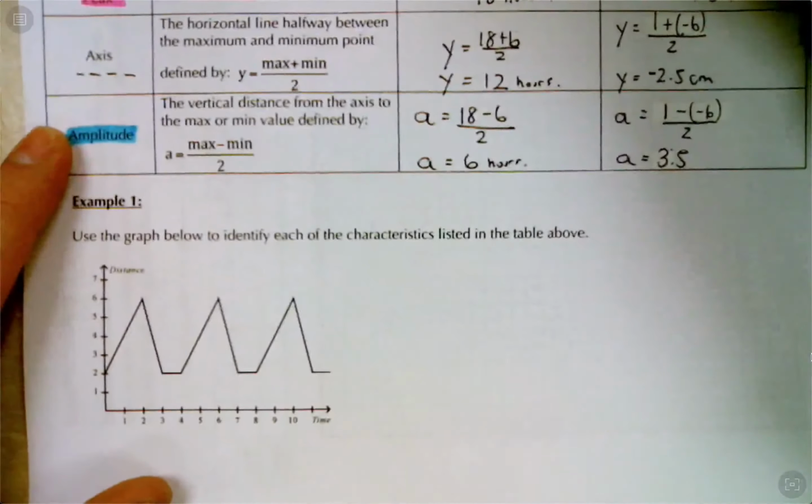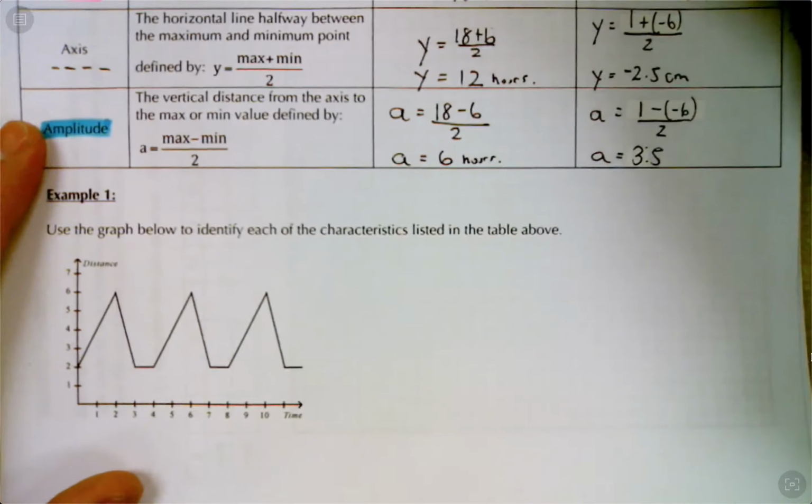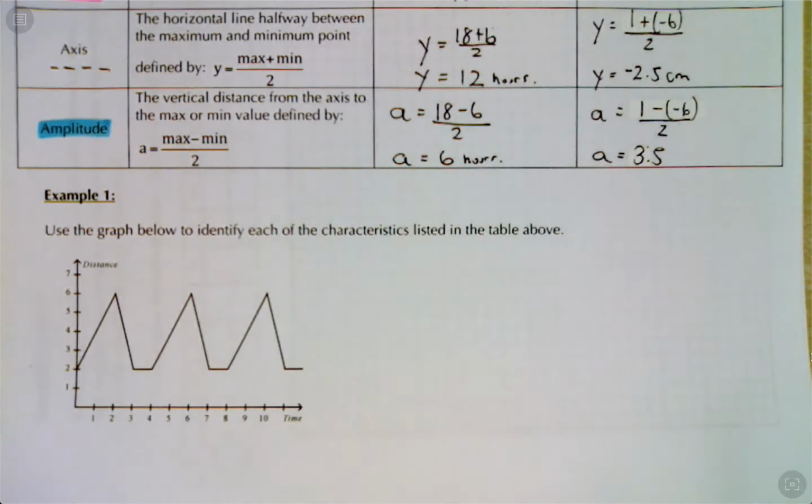All right, so I'm going to leave one for you to try. Make sure you try this before class tomorrow. Use the graph below to identify each of the characteristics listed above. So you need to tell me the period, the axis, the amplitude, the max, the min, and ideally highlight or bold one cycle. So show me what one cycle would be.